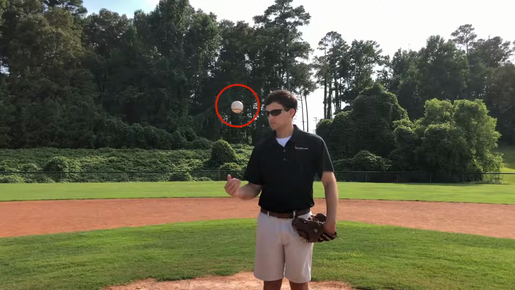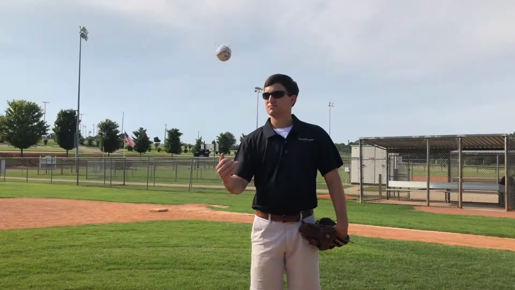So as you can see here, this relatively clean baseball sticks out really nicely against the dark backdrop of the trees and greenery. You'll want to aim for a similar contrast in the image when recording your videos. However, in this second image, you can see the background is lighter. You can still see the ball, but not quite as clearly as in the prior example.